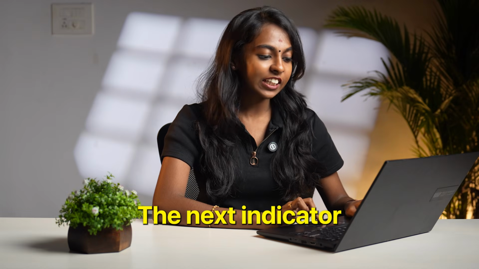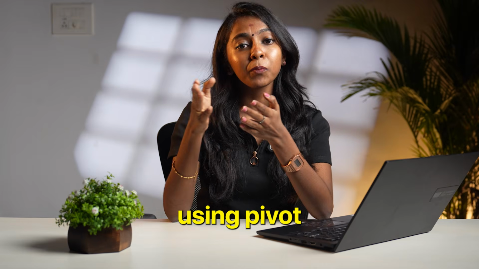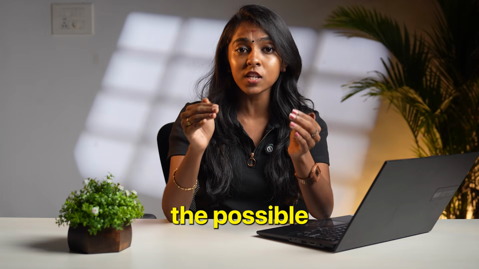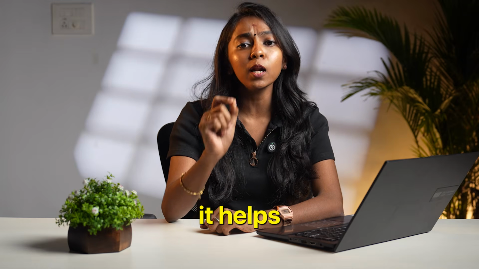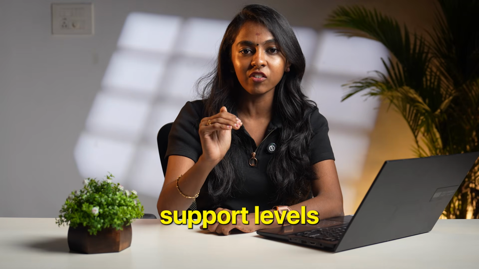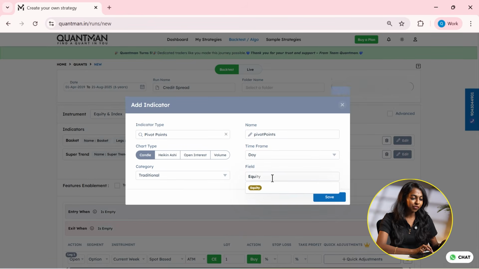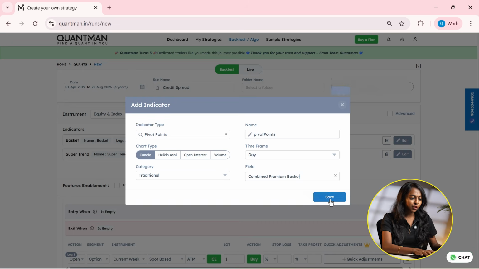The next indicator that I am going to add is pivot. The idea behind using pivot point is to determine the possible support and resistance zone. And in our case, it helps to identify if the price is trading below the key support levels before we are entering into a bearish position. Let the time frame be day and category be traditional. We are just going to change the field to combined premium basket.